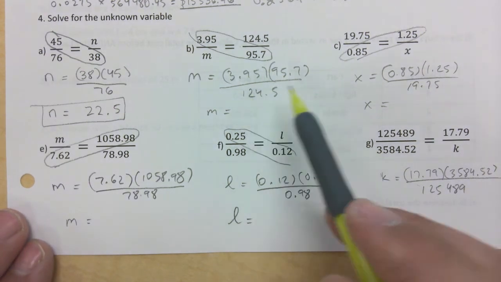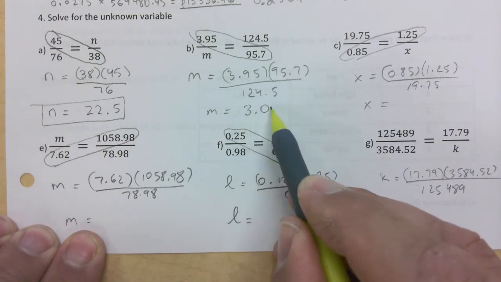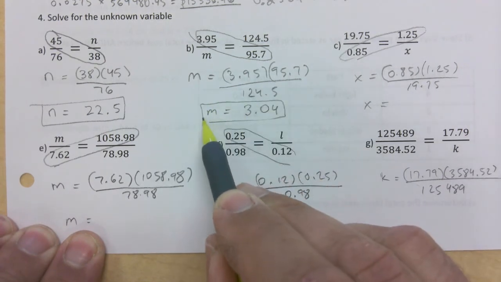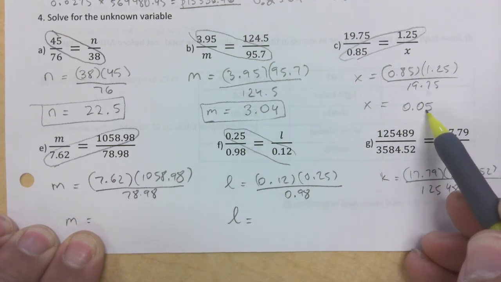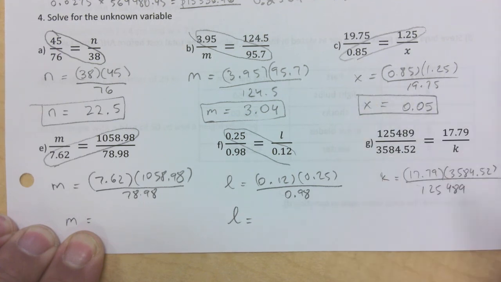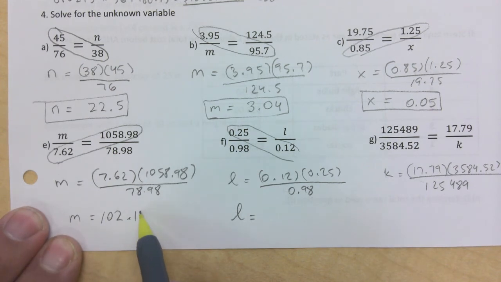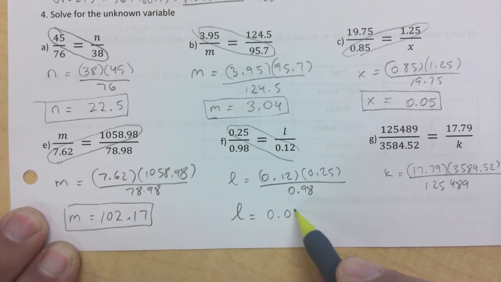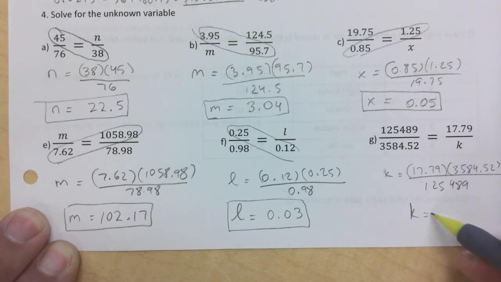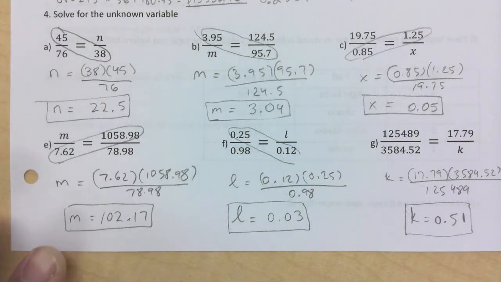All right, so I've already calculated this. So we get 3.04 rounded for M here. X is 0.05 rounded to 2 decimals. M is 102.17 here. L is 0.03. K is 0.51. So there you have it.